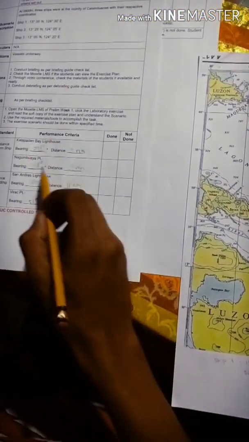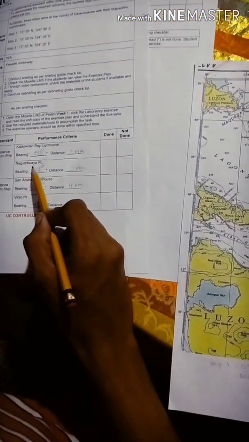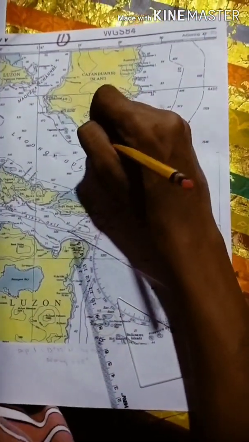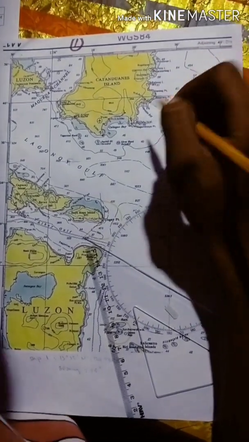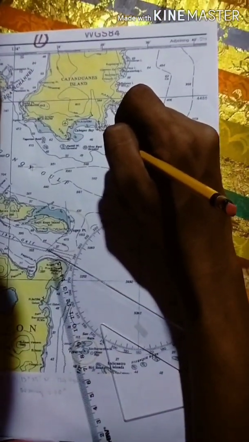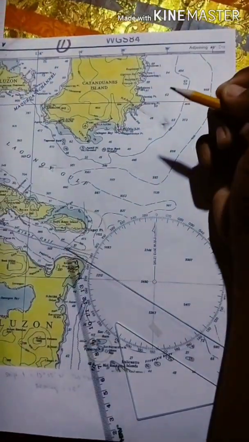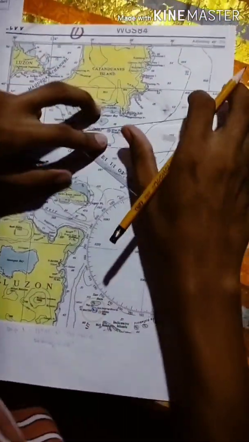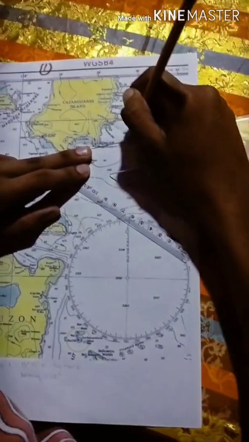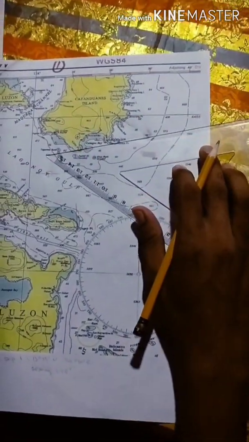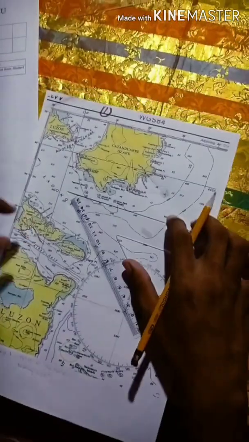Next, we are going to proceed to the Nagumbuaya point. The Nagumbuaya point is here. We have to point it down, then draw a line. Then we have to find its bearing.